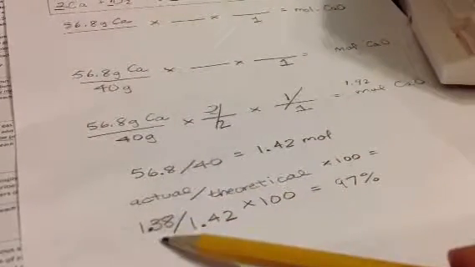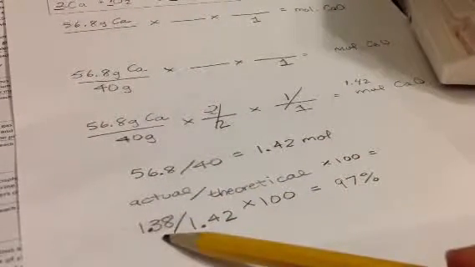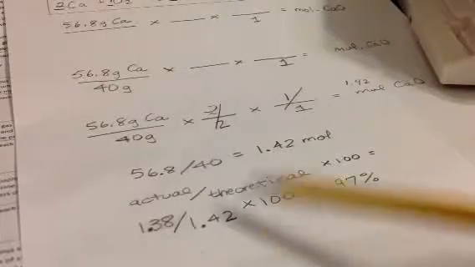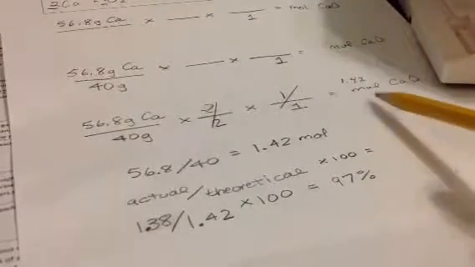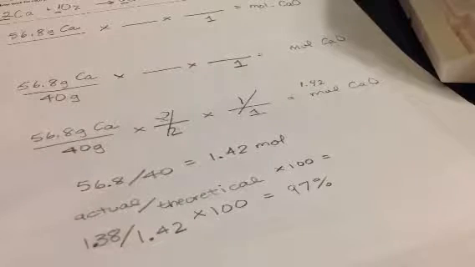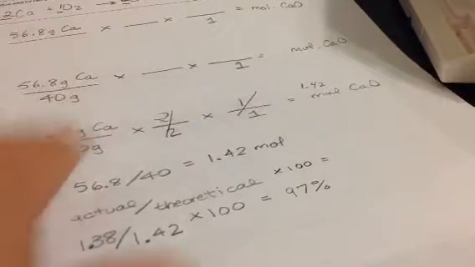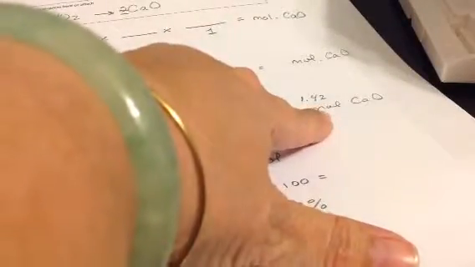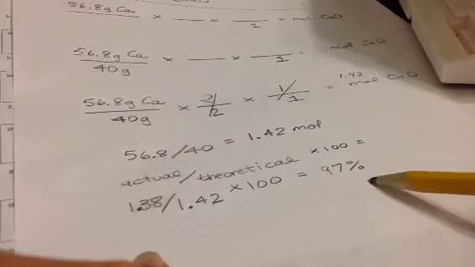So 1.38 moles is the actual, divided by the 1.42 theoretical, times 100 means we were 97% on our percent yield. So that's how you do a problem: you first write the equation, balance the equation, figure out your theoretical yield, and then plug it in to figure out your percent yield.